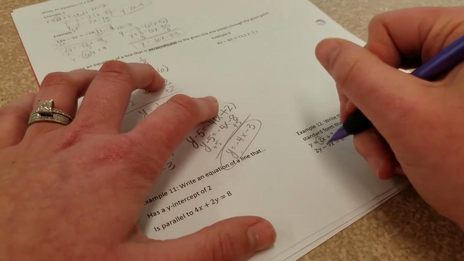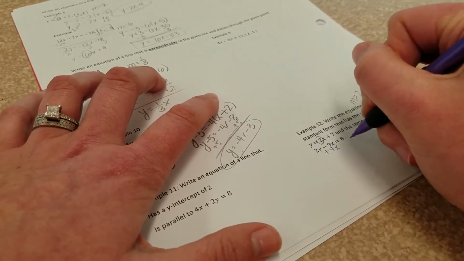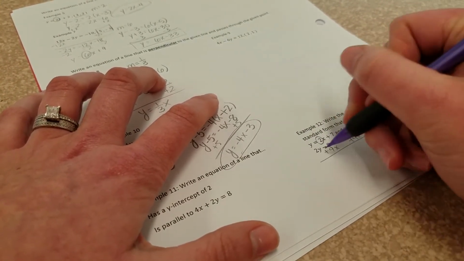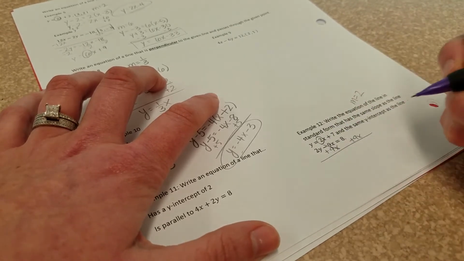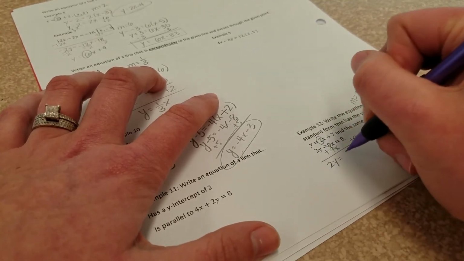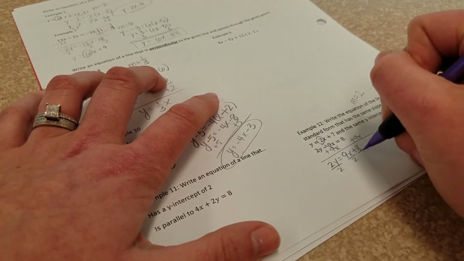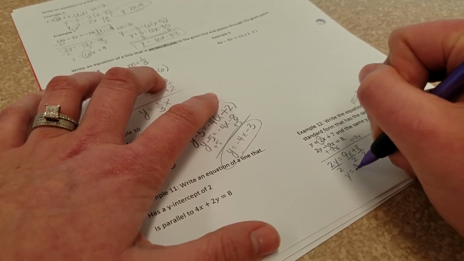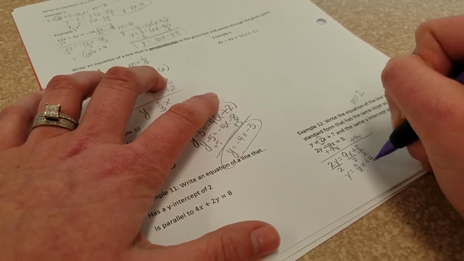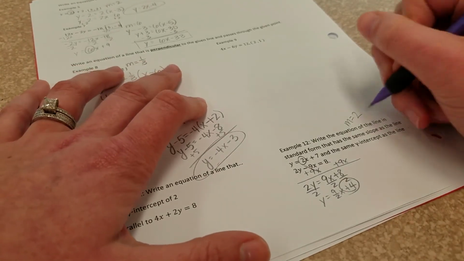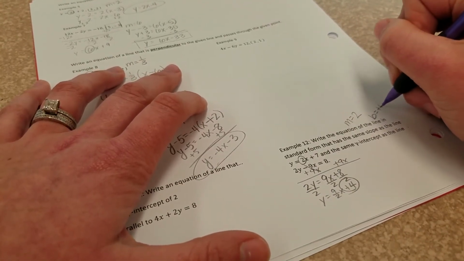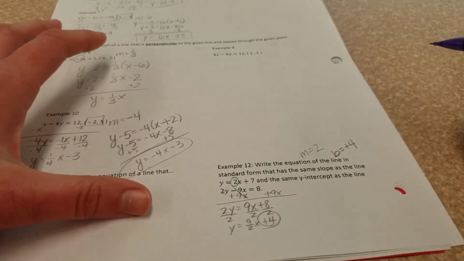So to get the y-intercept, I have to get it into y equals form. Got to get the y by itself, so I'm going to cancel those off. 2y equals 9x plus 8, divide by 2. Y equals 9 halves x plus 4. Y-intercept is positive 4. So I can kind of approach this two ways.